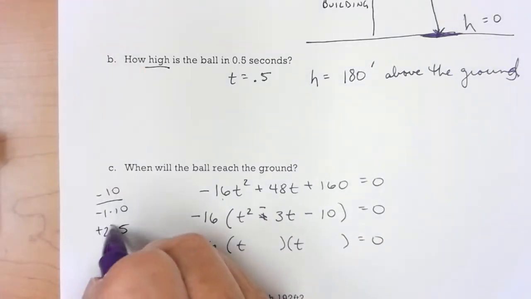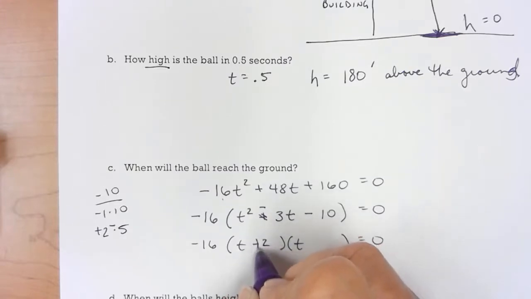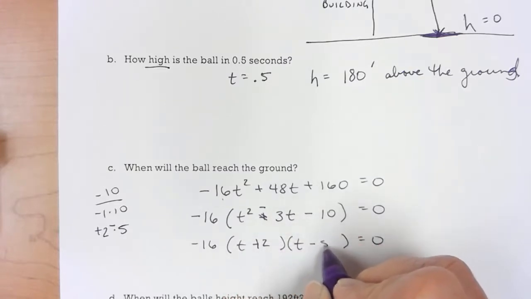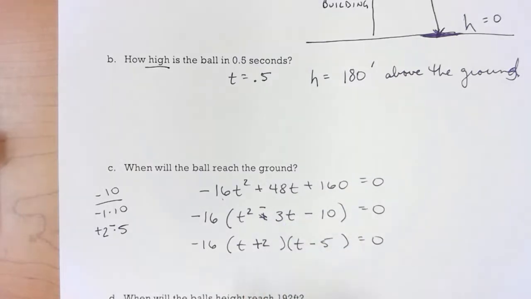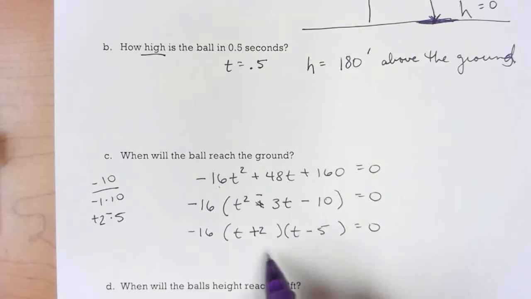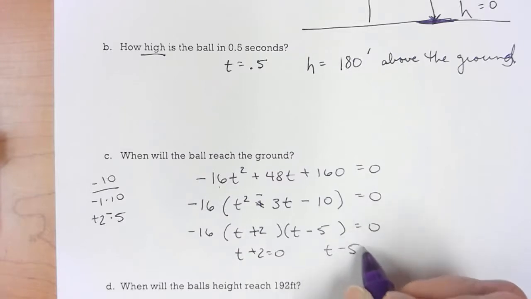I need my signs reversed. So I've got negative 2, plus 2 minus 5. Foiling would get me back to that. Now the factors I set equal to 0 are the ones that contain a variable. So t plus 2 equals 0 and t minus 5 equals 0.